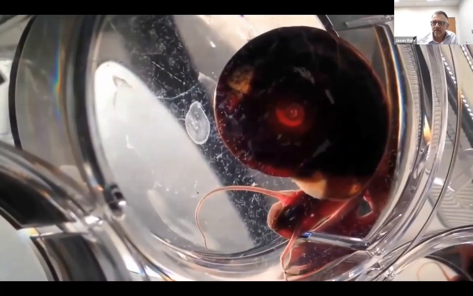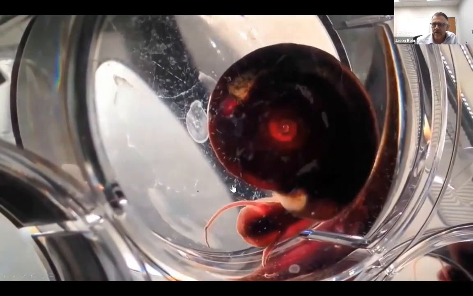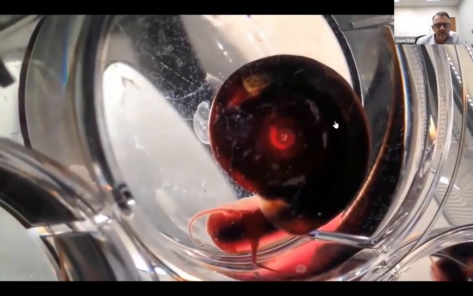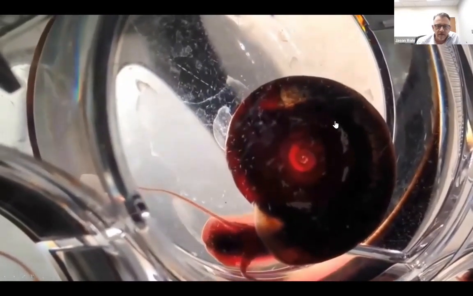And this is an infected Biomphalaria snail from my lab releasing cercariae. You can see all these little things swimming through the water are the hundreds, if not thousands, of cercariae being released by the snail. Each one of these is capable of infecting a human. So they can produce massive numbers of these parasites.